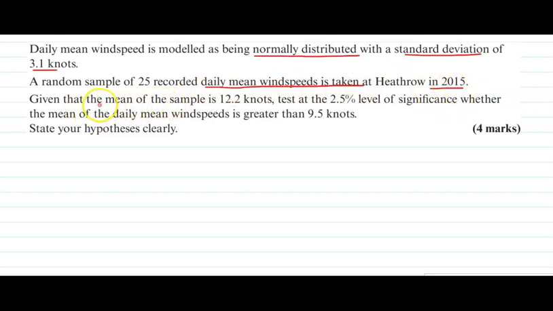Given that the mean of the sample is 12.2 knots, test at the 2.5% level of significance whether the mean of the daily mean wind speed is greater than 9.5 knots. State your hypothesis clearly. So what are we checking here? We are checking whether wind speed is greater than 9.5 knots or not.